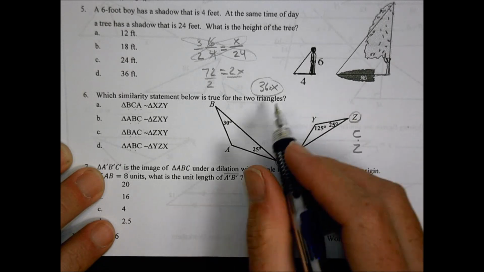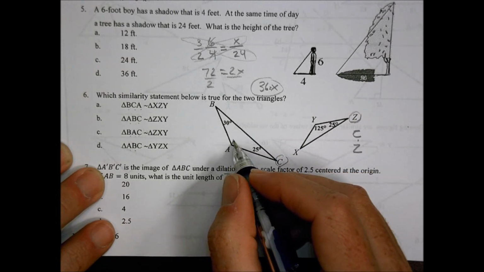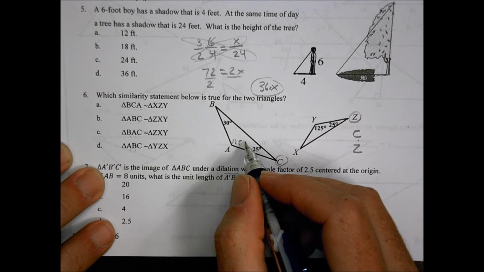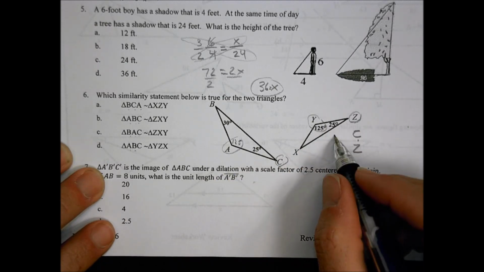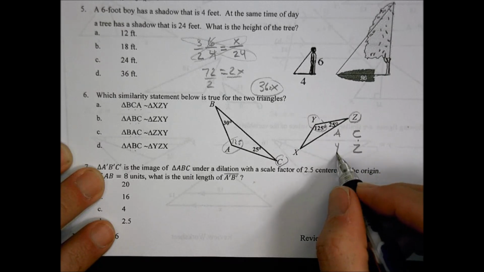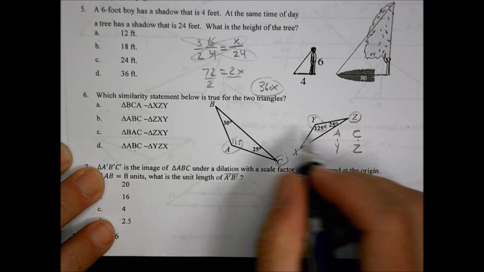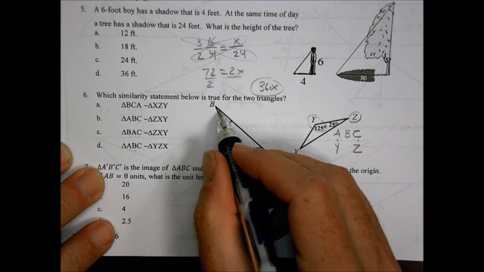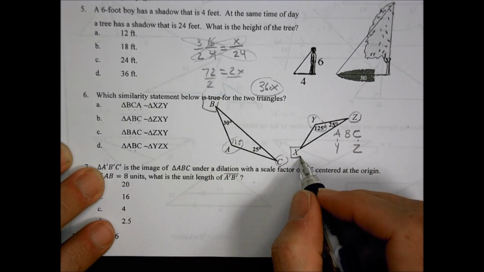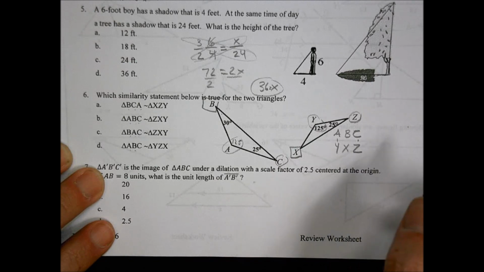All right. That means that this A measurement must be the 125, okay? And that's going to go with the Y. So let's put an A here and let's put a Y there because that's what corresponds there. Now the B is what's left, and this B is going to match the X, like so.